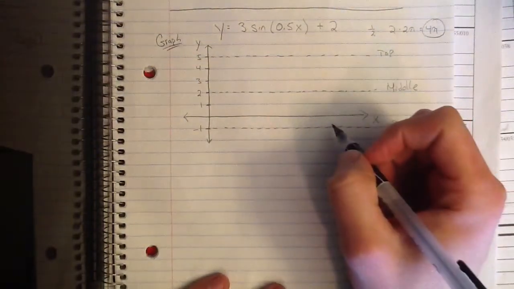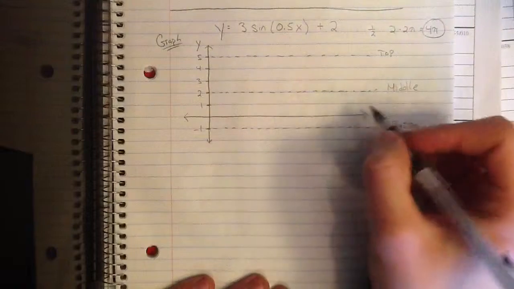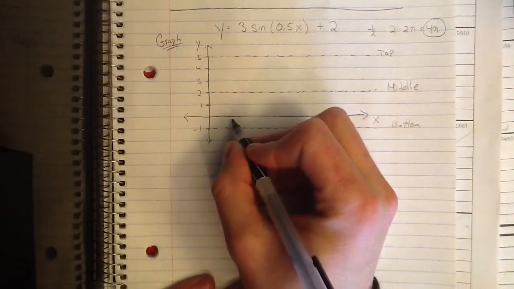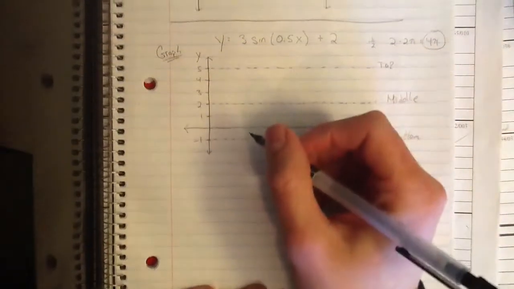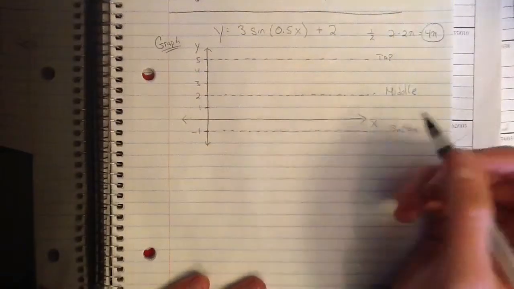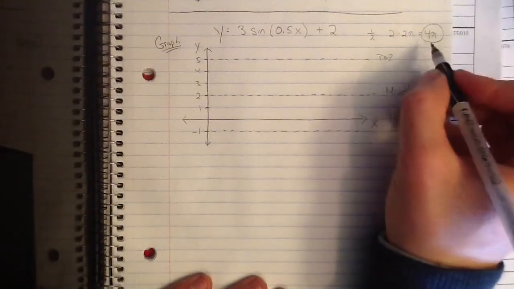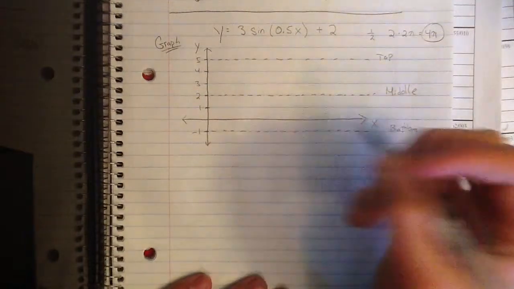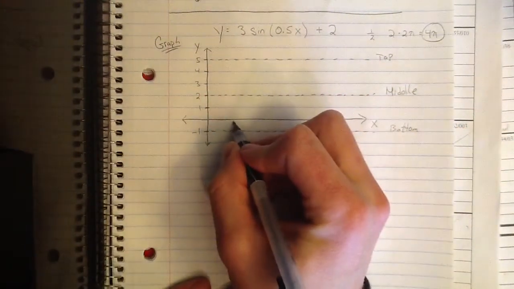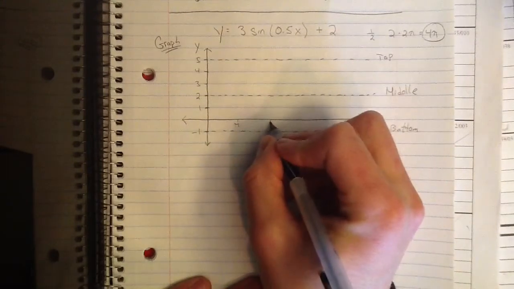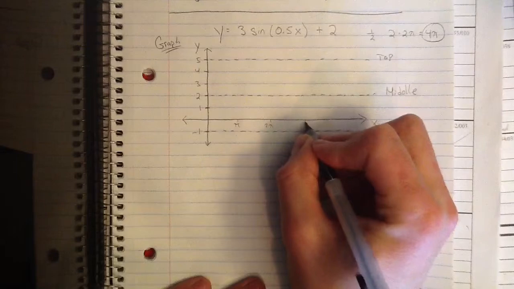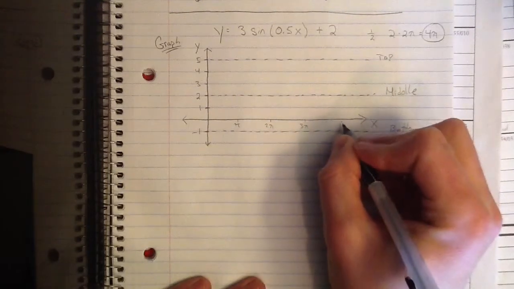What that means is how long it takes to complete an entire cycle. So if it's going to take 4 pi, instead of making my scale by pi over 2 like I did in my originals, I don't want to do that because that's going to be more than I need. I want to do 4 little tick marks, so I'm going to count by pi on the x-axis. So I'm going to do pi, and then 2 pi, 3 pi, and 4 pi.